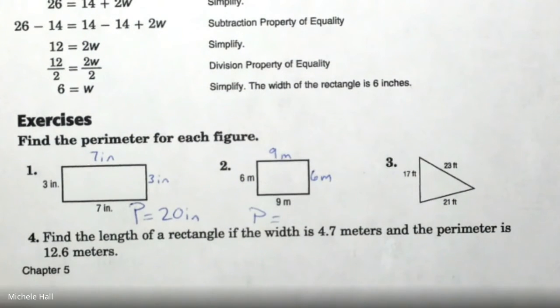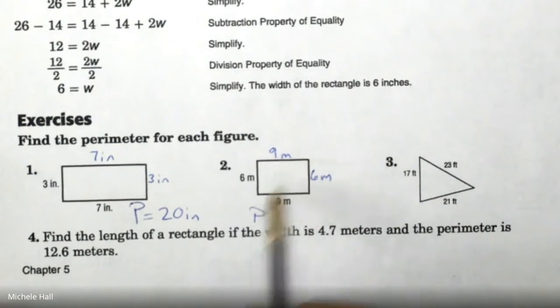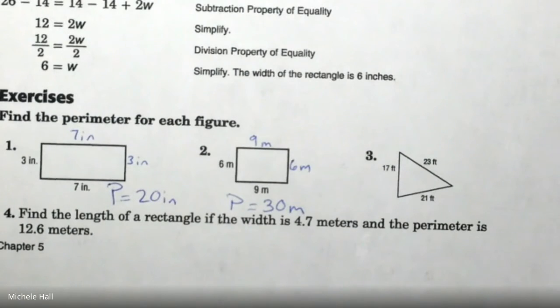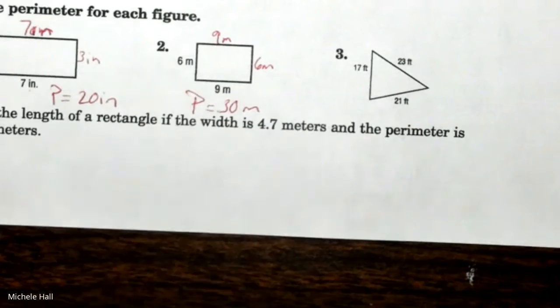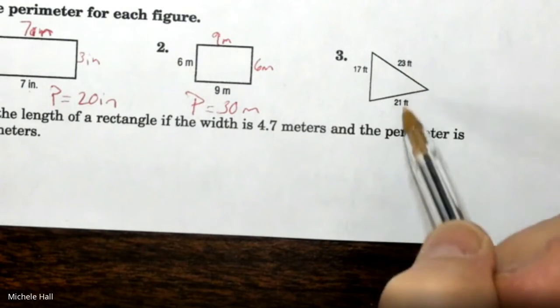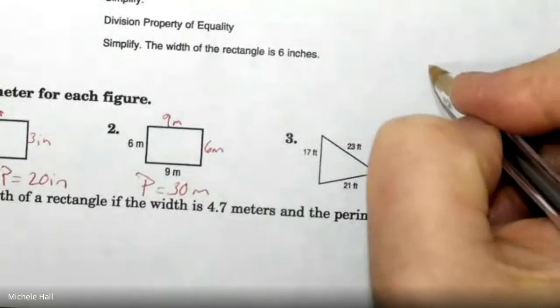I love compatible numbers. 9 plus 6 is 15. So 15 and 15 is 30 meters. And then on the last one, I'm just adding them up as I go around. I'm going to start with 23 and 21. You get 44 plus 17.